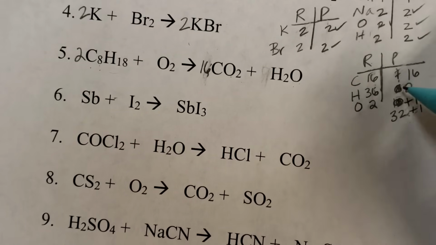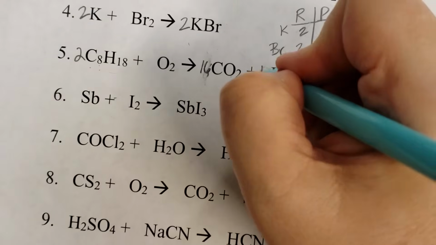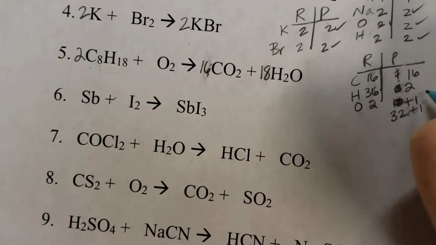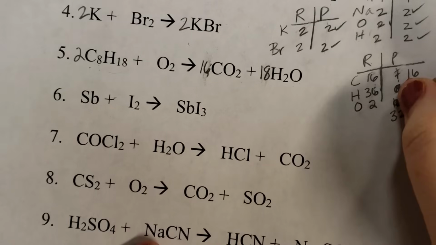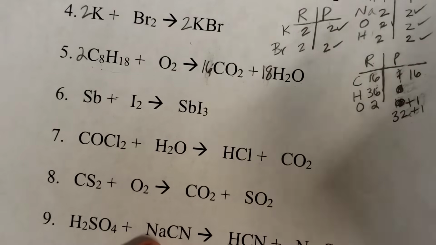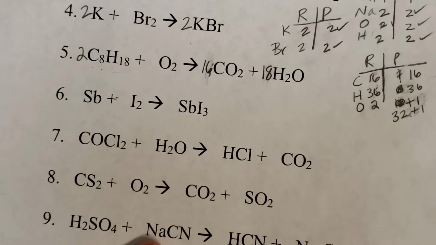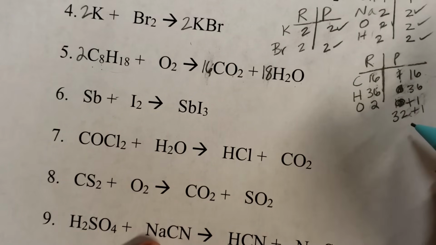Okay, hydrogen's 36. 36 divided by 2 is 18. So now I have 18, which gives me 36. Okay. And then that also gives me plus 18.